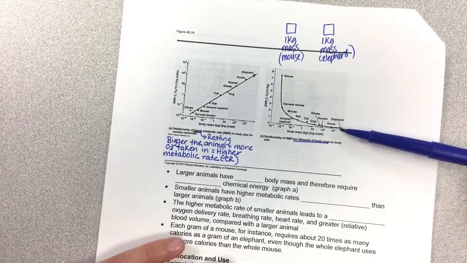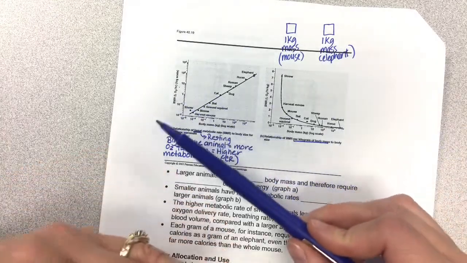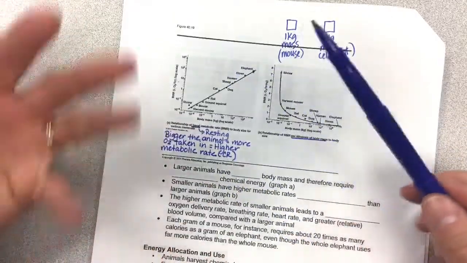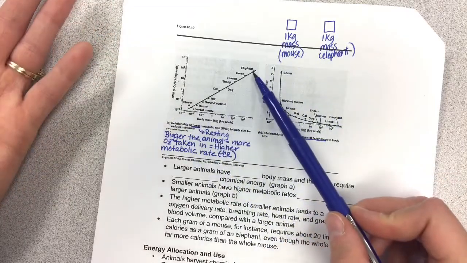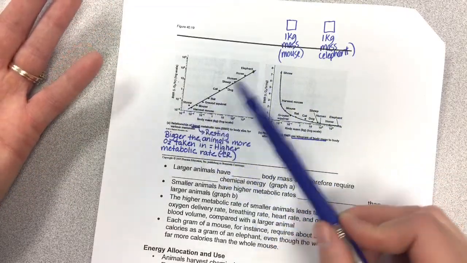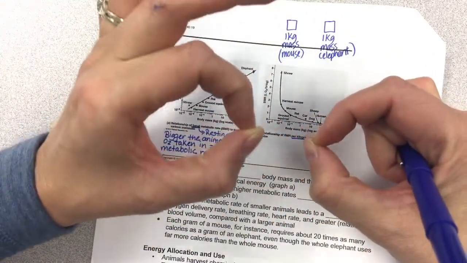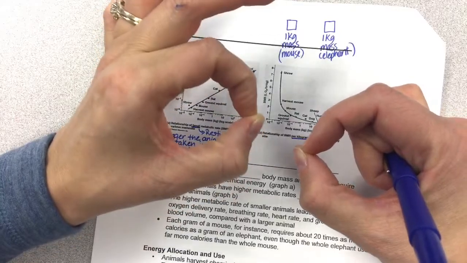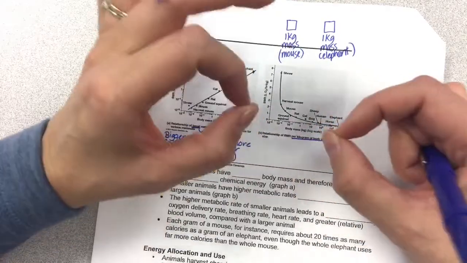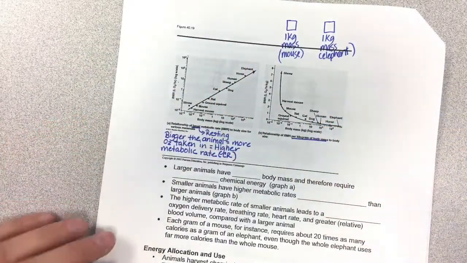Overall, because the elephant just has more mass, it has more grams, it is going to consume more oxygen. That's what this is saying here. But gram for gram, the smaller animal has a much higher metabolic rate than the larger animal. That's what that's telling you here.